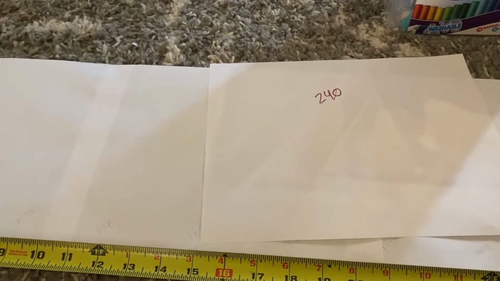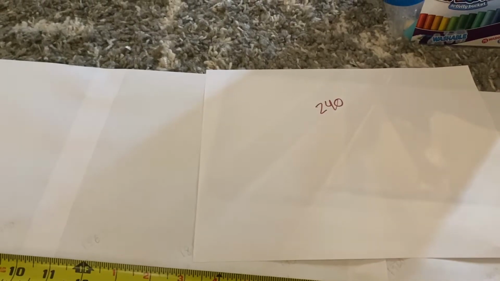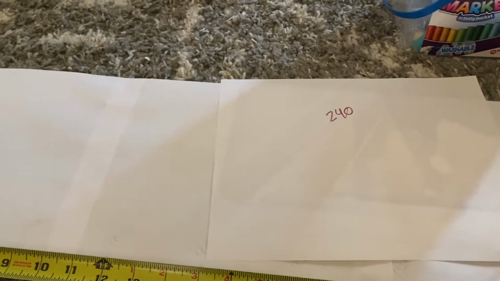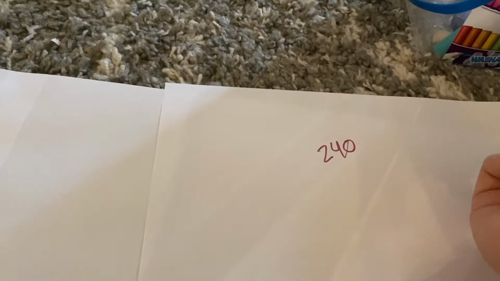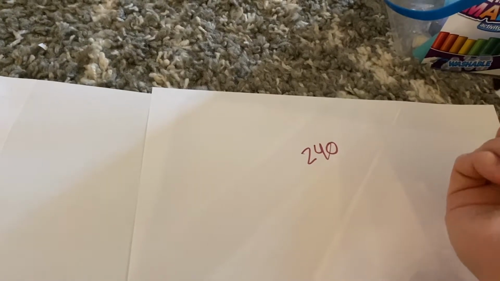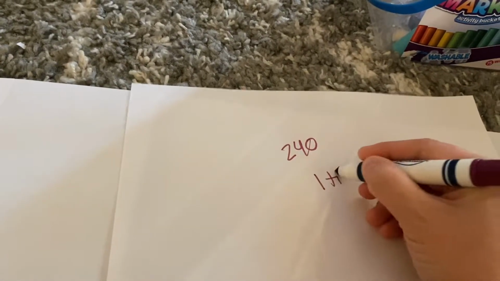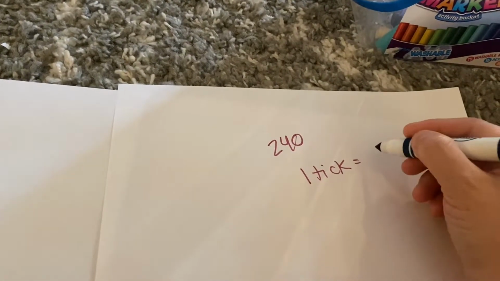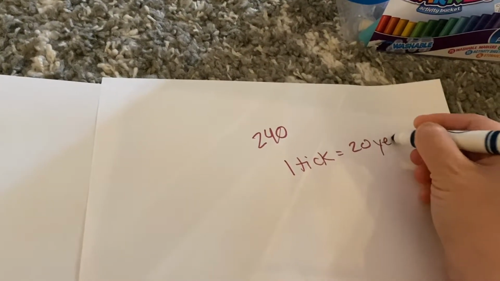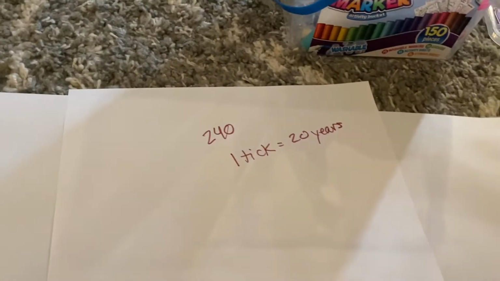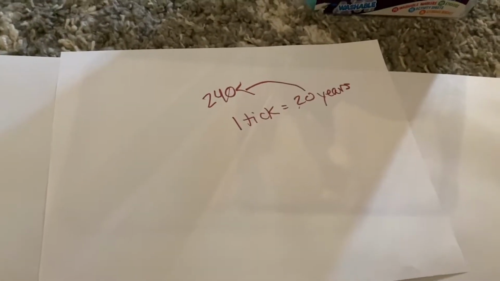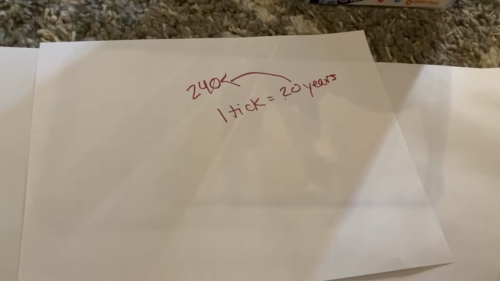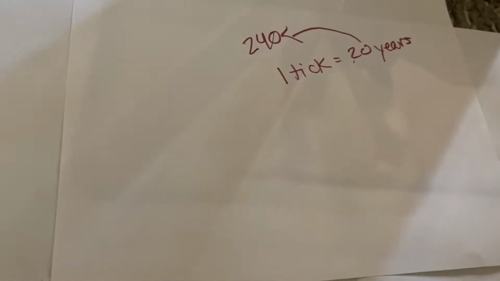So I am covering about 240 years, okay? And I thought, well, if I make every tick mark 20 years, let's see, we have to figure out how many tick marks we're going to have. So 1 tick equals 20 years. And to figure out how many tick marks we're going to have, we have to know how many times 20 goes into 240. Okay, so let's go ahead and break this up.